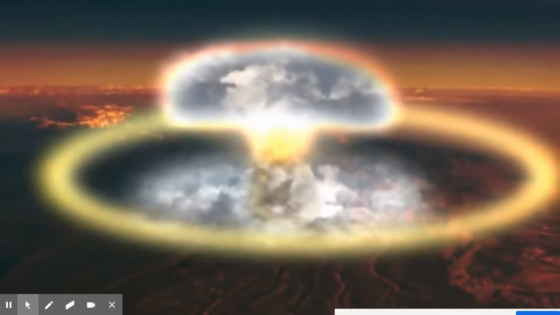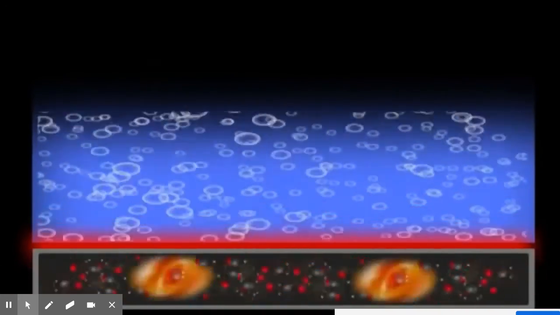Humans have learned to harness the energy from controlled fission reactions. In nuclear power plants, the heat energy released from the uranium fission reaction just described is used to turn water into steam. This steam is used to turn turbines, which in turn generate electricity. Engineers control the rate of fission by using graphite rods to absorb the excess neutrons produced.